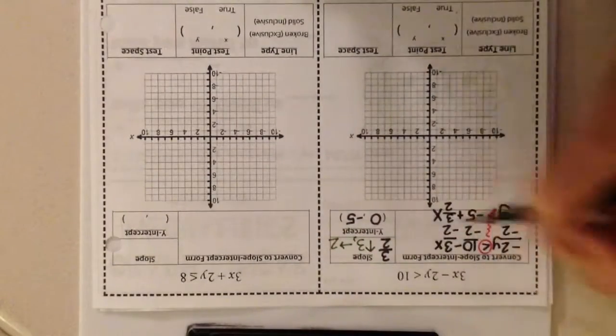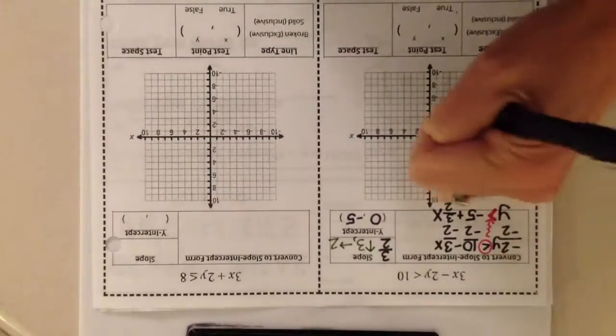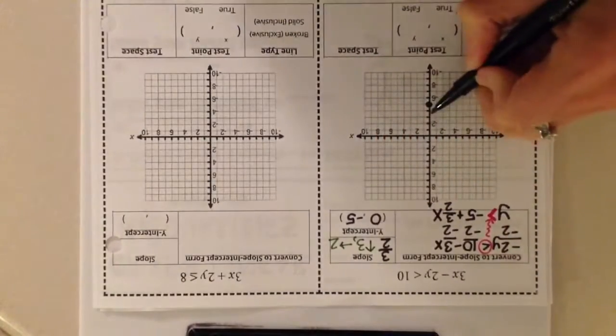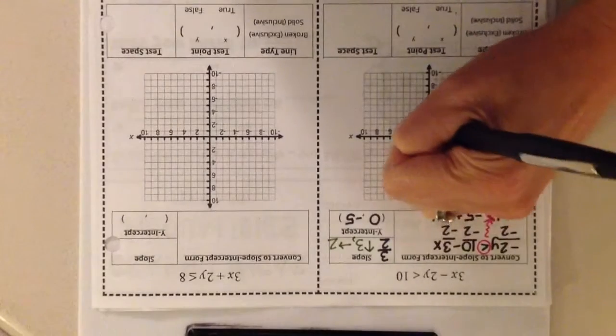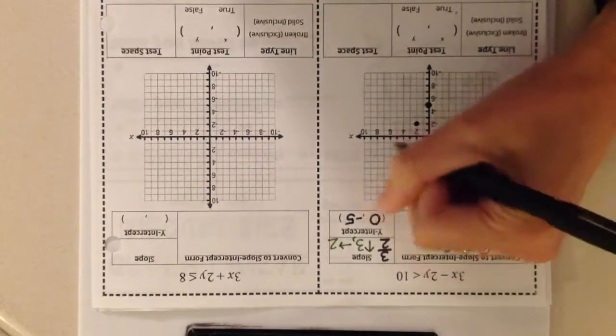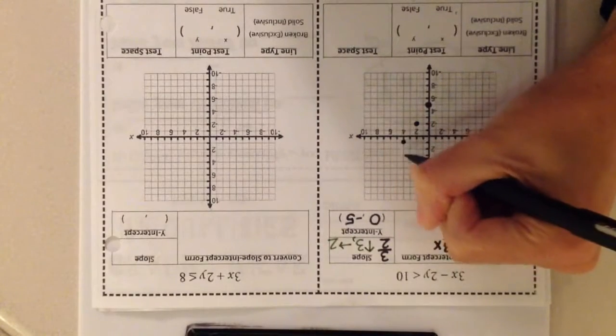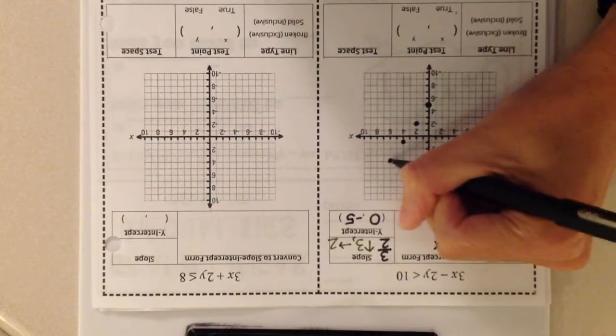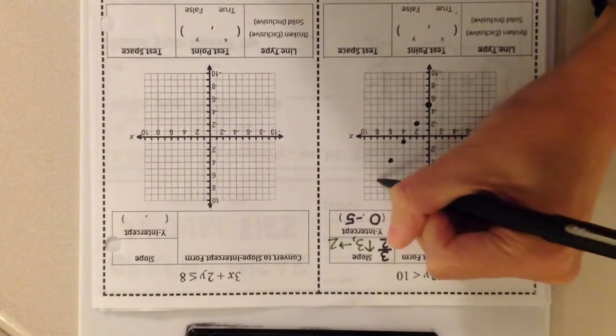Okay, so let's start making our graph line. Again, all of this is review. We have done this before when we graph lines. So we're going to start at 0, negative 5. And I'm going to go up 3 grid lines and right 2. Again, I'm going to repeat going up 3, right 2, and making points until I run out of coordinate plane.